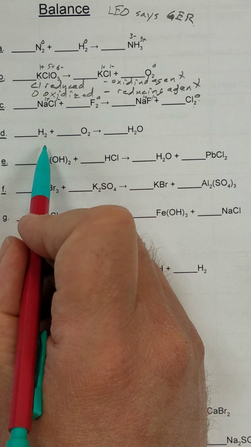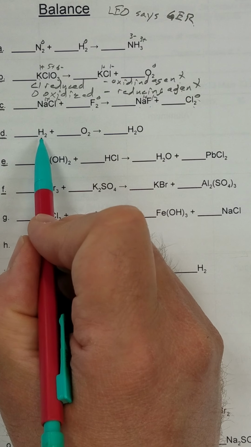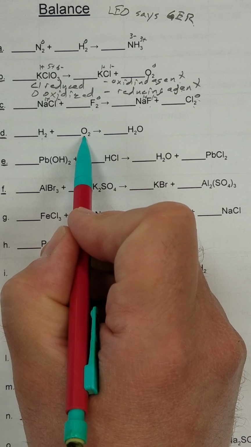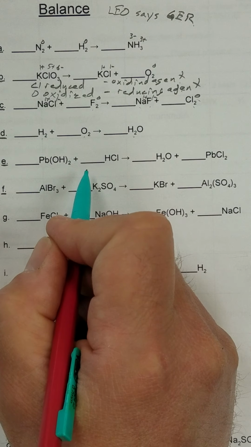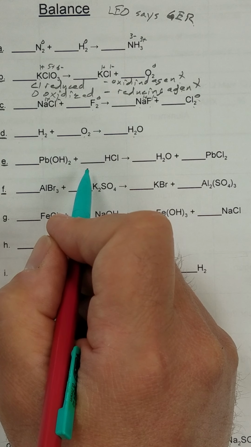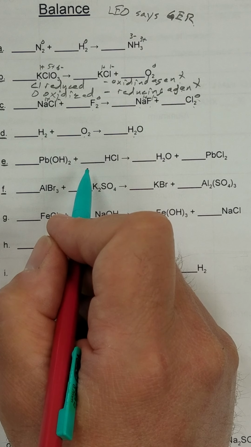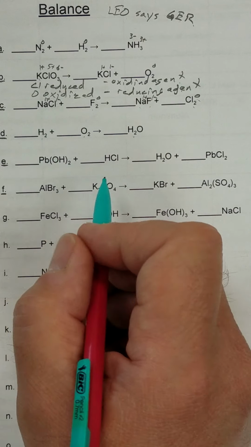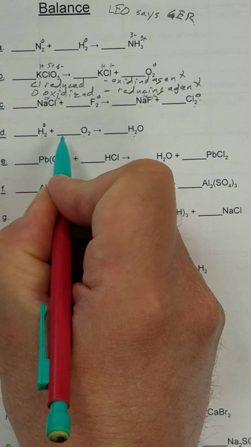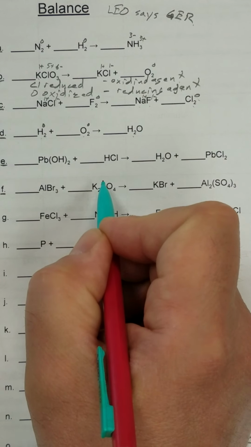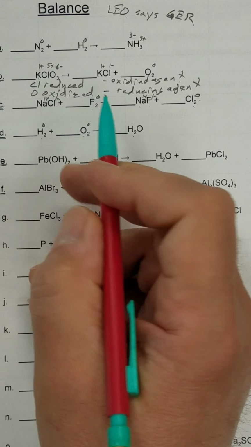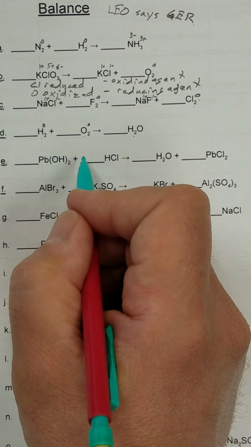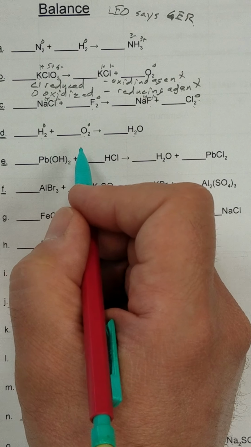Now, let's take a look at a few more here. Hydrogen gas and oxygen gas becoming water. Is that redox? It seems like here everything is becoming redox. The first one is this one. I have a 0 and a 0, because they're standalone, the oxidation number is 0 on that one.